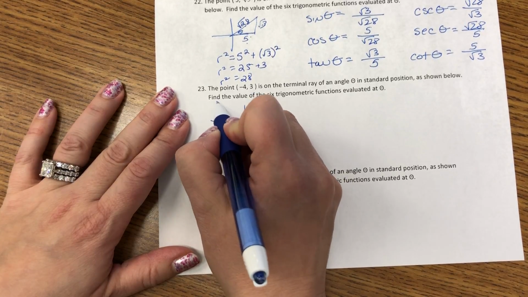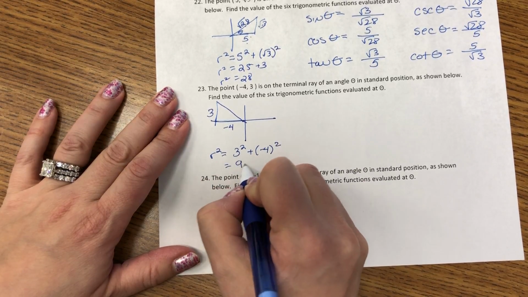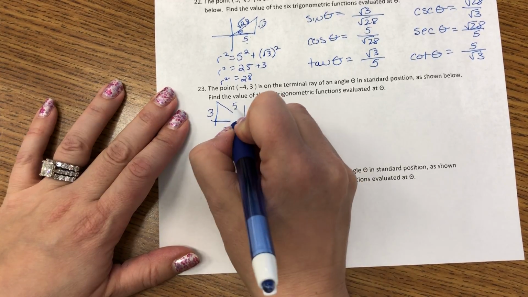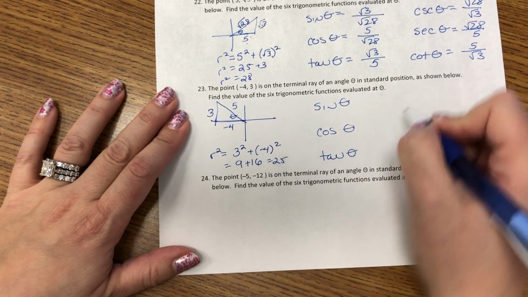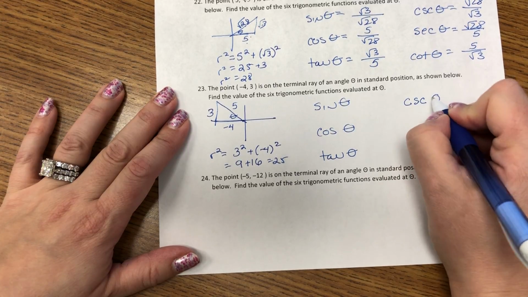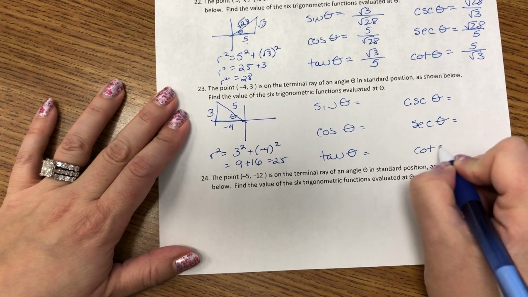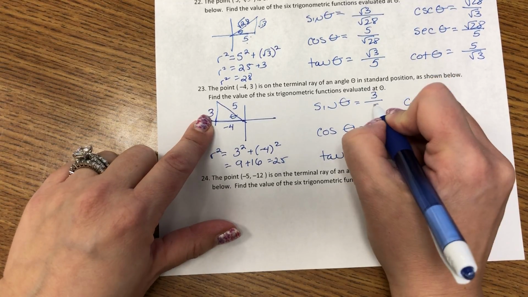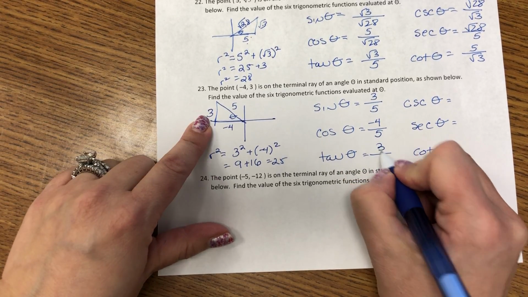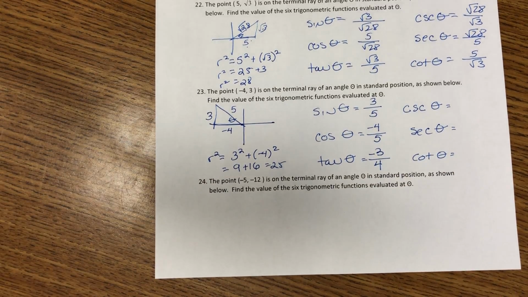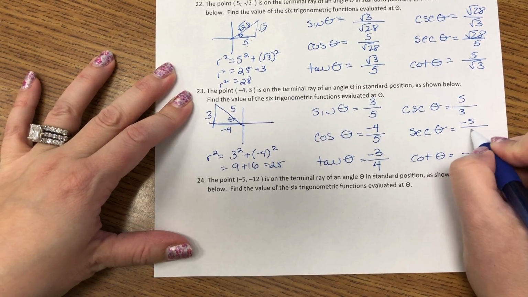Negative 4 up 3. So r squared is 3 squared plus negative 4 squared. So the square root of 25 is 5. Because the point is to the left, we have that negative x value. So sine is opposite over hypotenuse. Cosine is adjacent over hypotenuse. And tangent is opposite over adjacent, but we don't write the negative in the denominator. So I make it negative 3/4. And then all the reciprocals.